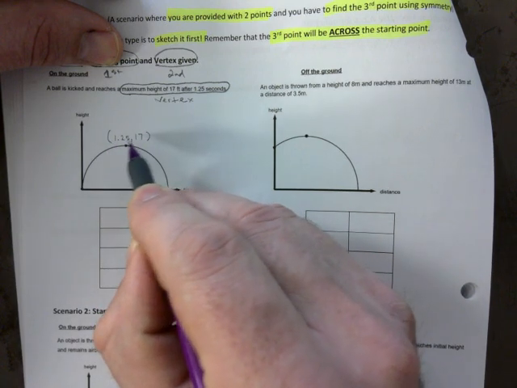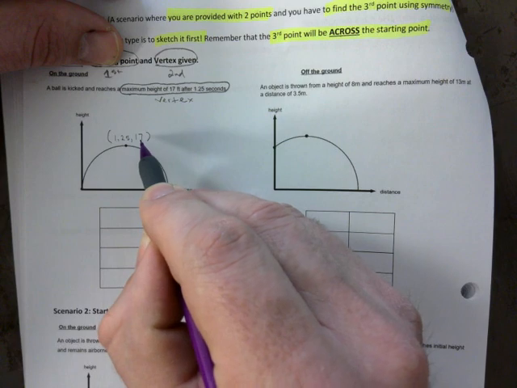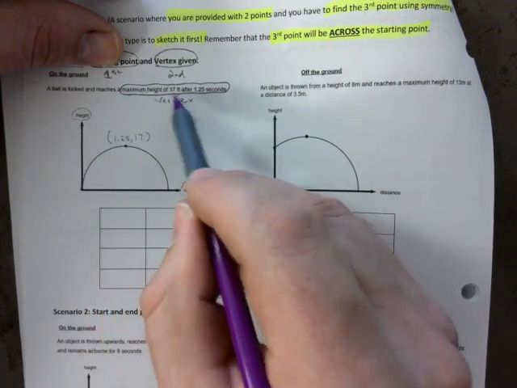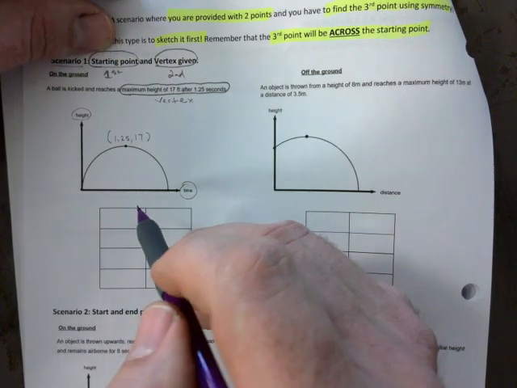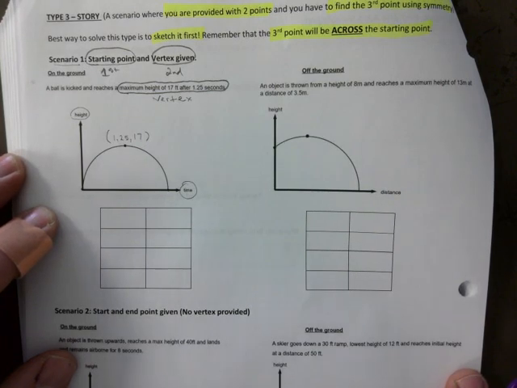A lot of students mix these up. They put 17, 1.25. Just got to make sure, right? Time goes on the x-axis, height goes on the y-axis. So you got to put it in the right place. Whoa, there's only 1 point here, Mr. Erickson. I don't see the first point. Never mind the third. Where's the first point here?